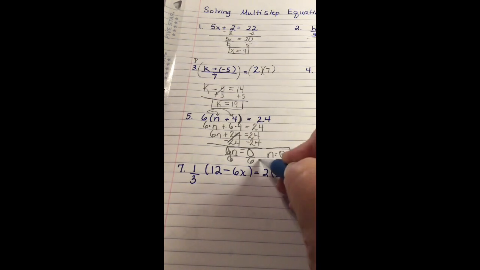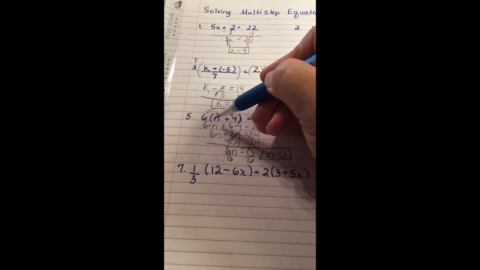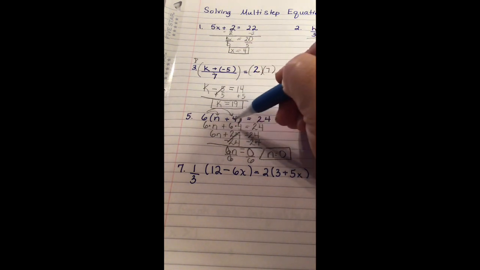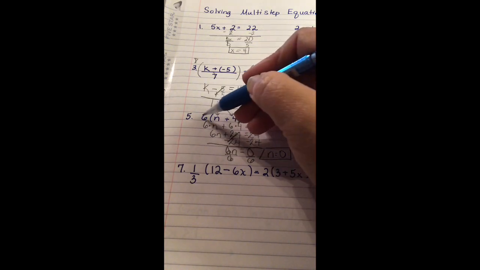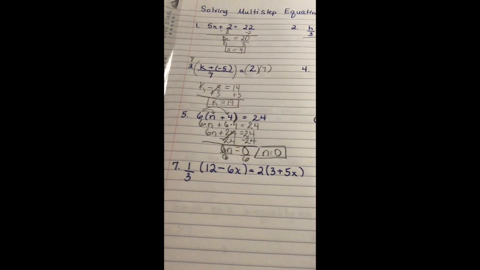Now let's go check that and make sure we're correct. Okay, so 0 plus 4, do what's inside the parentheses first. 0 plus 4 is 4. 4 times 6 is 24. So 0 is the correct answer.